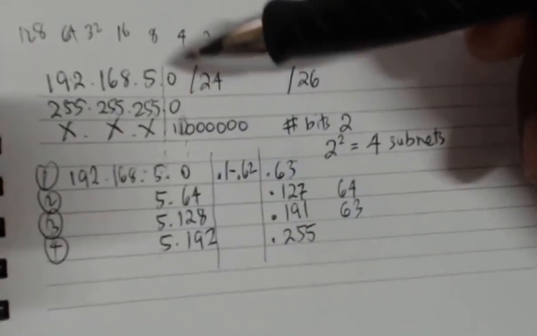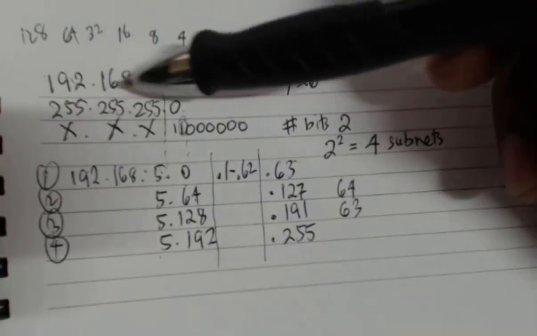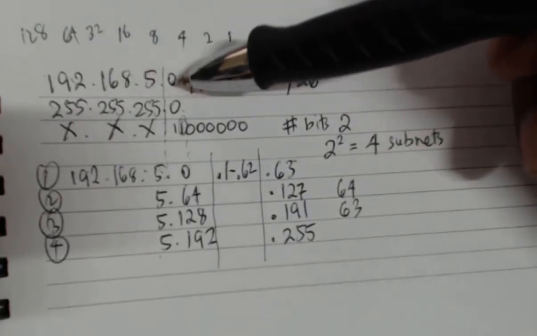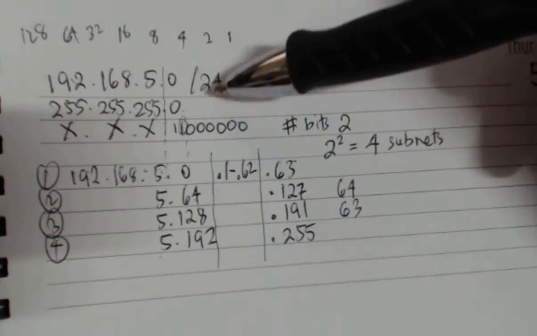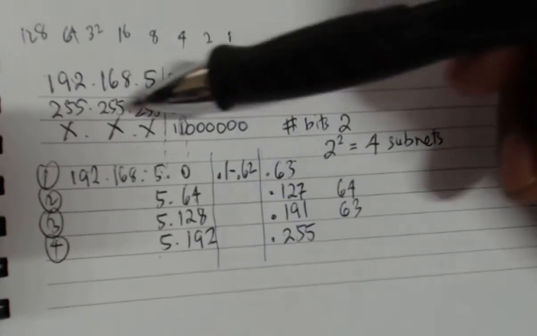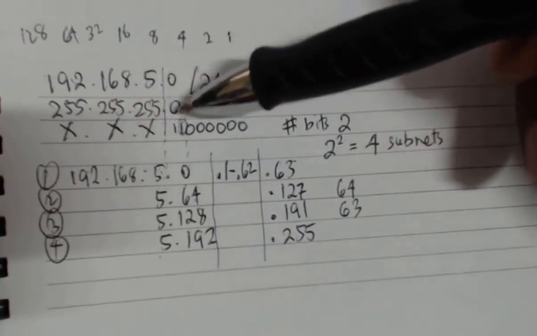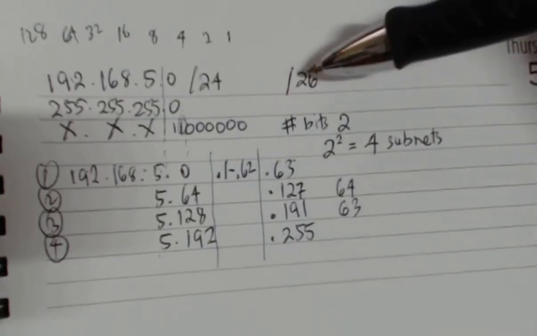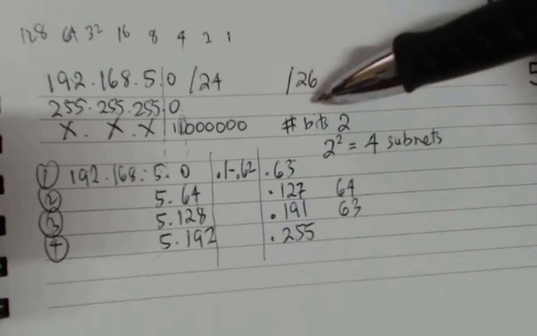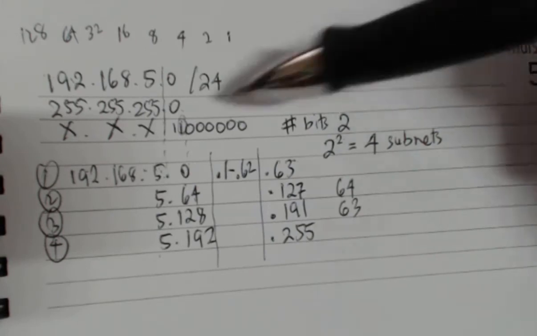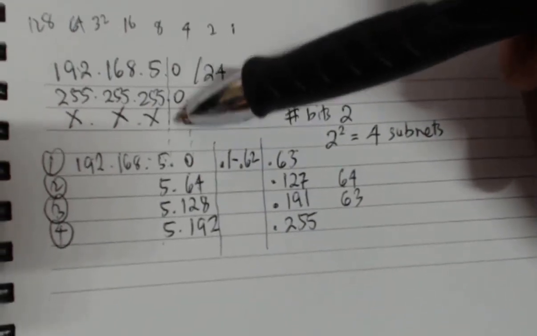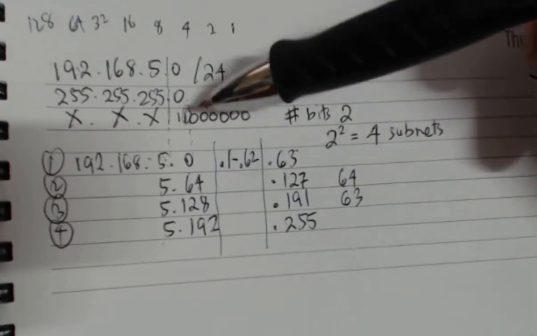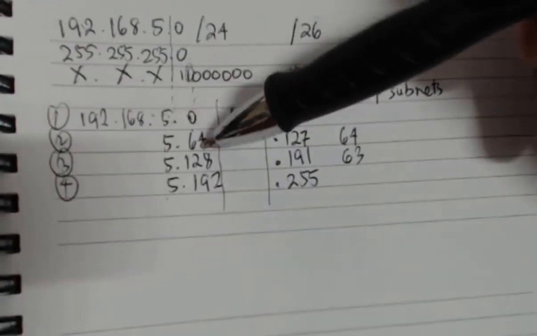We just took a class C address, 192.168.5.0, a network address with a default mask of /24, subnet mask 255.255.255.0, and we subnetted it further using a /26 prefix. Simply, we borrowed 2 bits, and using those 2 bits we were able to find the subnets.